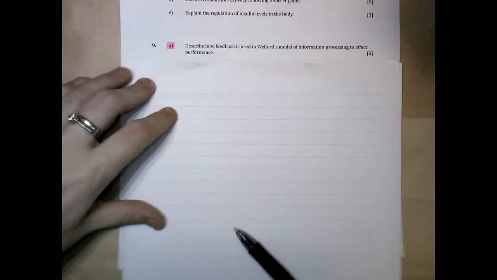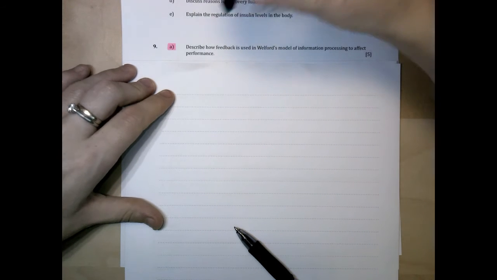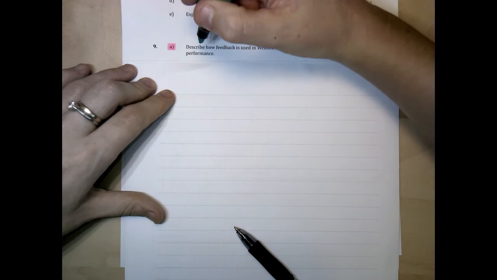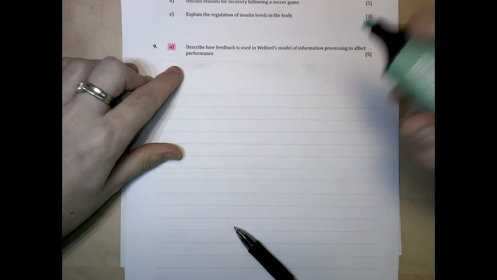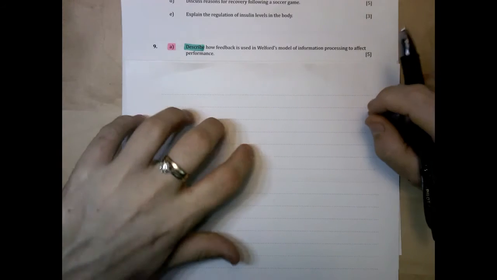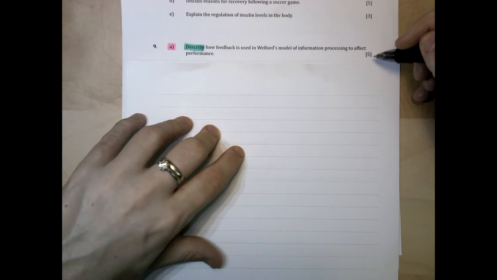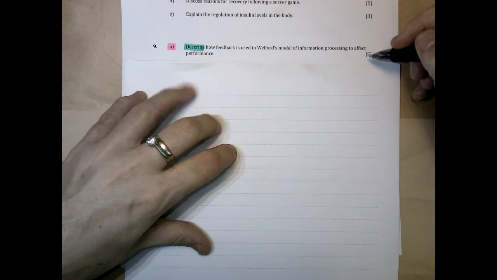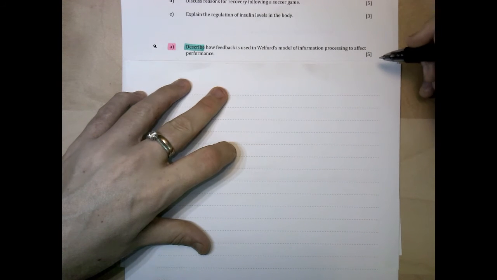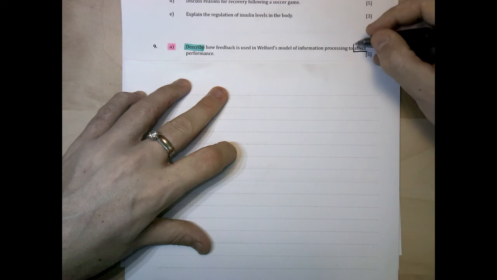All right, question 9A, or for the SL students, it's a slightly different question. But here we are, we're looking at Welford's model and feedback, specifically linked to performance. So actually this is a bit of a gift of a question. It's only 5 marks. You're basically saying as much as you can recall about how feedback impacts or affects performance.